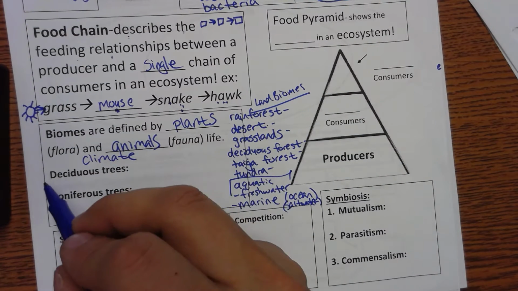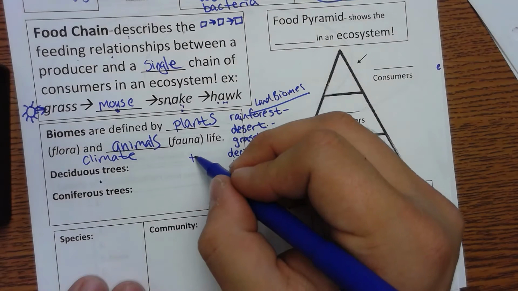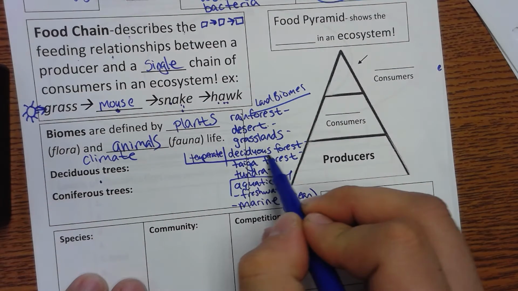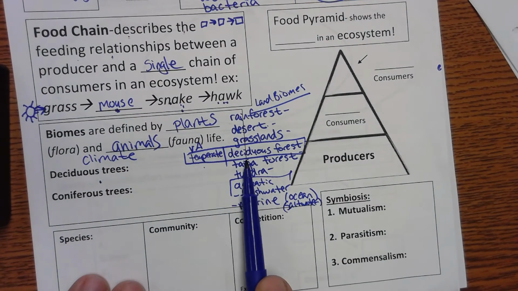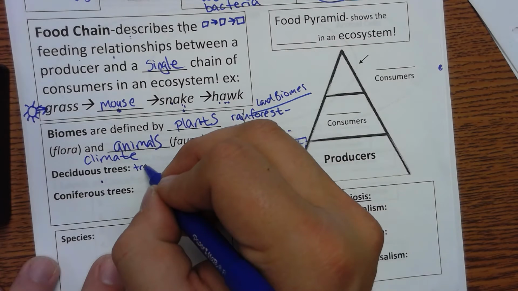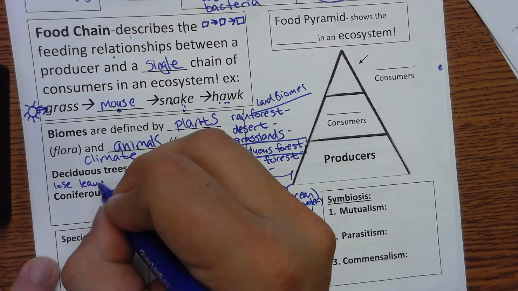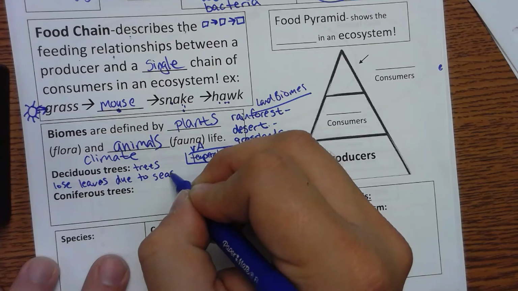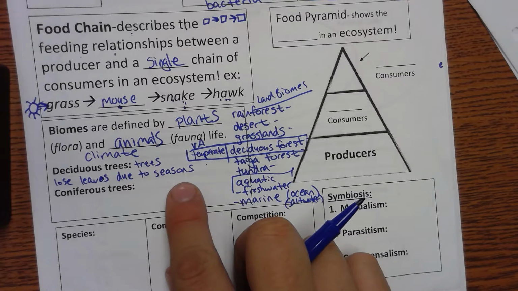Okay, deciduous trees are in a deciduous forest. We sometimes call these temperate forests. Okay, we live here. This is Virginia, VA. Virginia is a temperate forest. So, deciduous means trees will lose their leaves. Trees lose leaves due to seasons. So that's why our trees look very bare in the fall and winter. Those are deciduous trees.